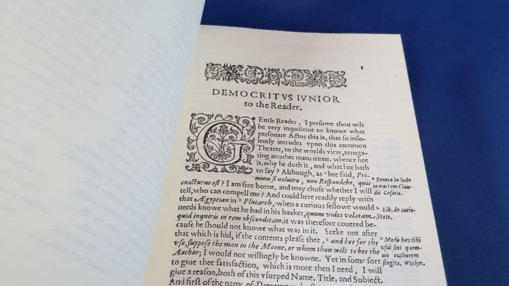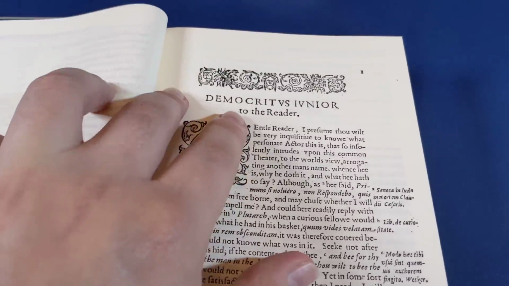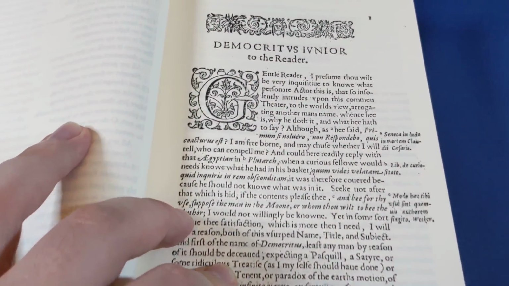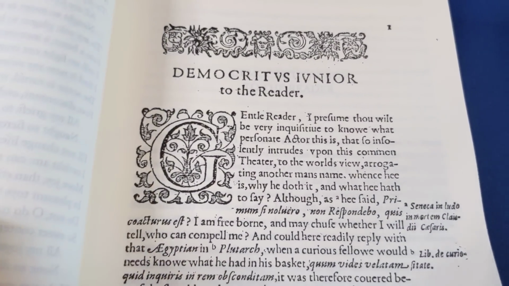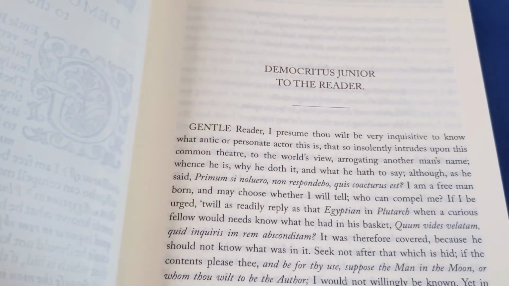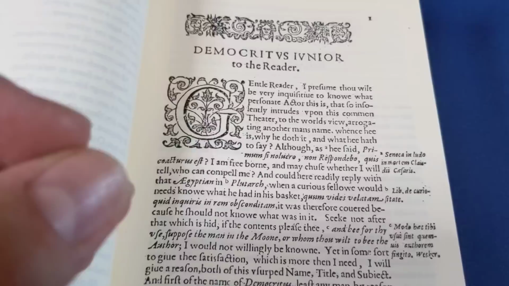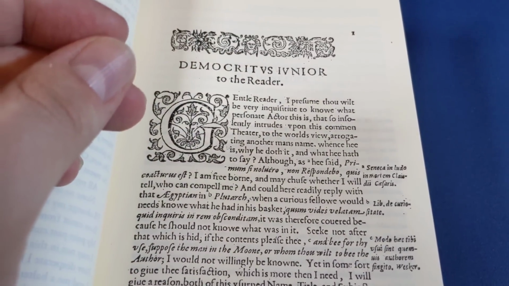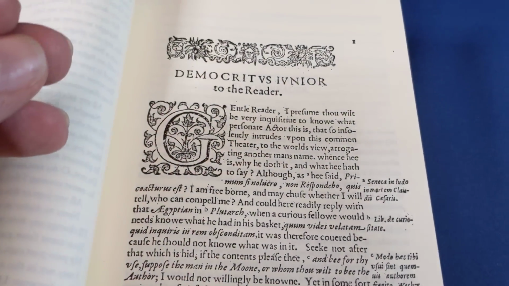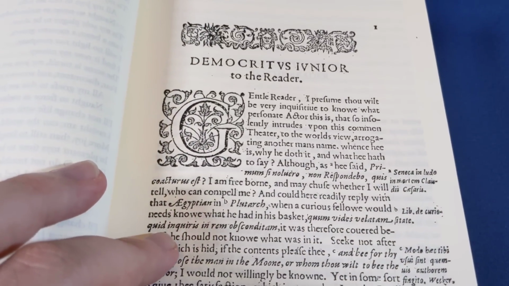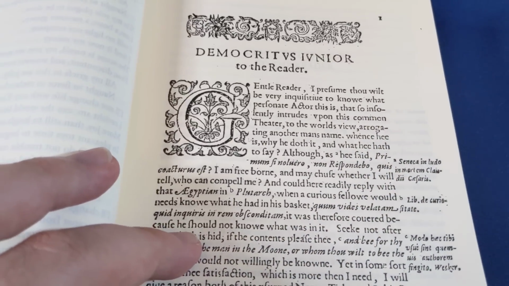And then the abstract on melancholy, and here is just something so beautiful. This again is from that first edition, Democritus Junior to the reader, and then you get the actual transcription just behind it. So they've just given us this little tease, I suppose, but more than a tease, it's a feel of that original edition, which comes through in this new Black Letter Press edition. I think that's really, really nice.